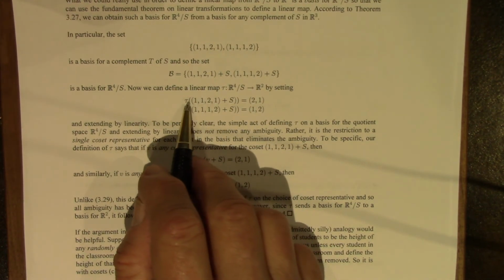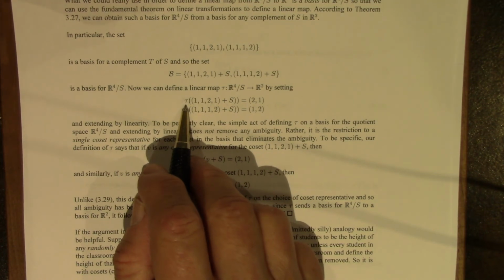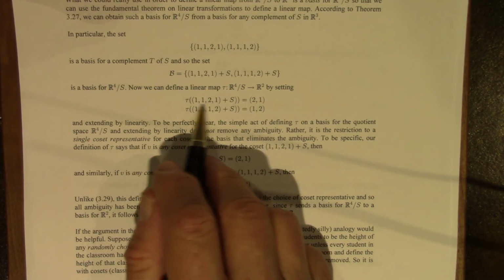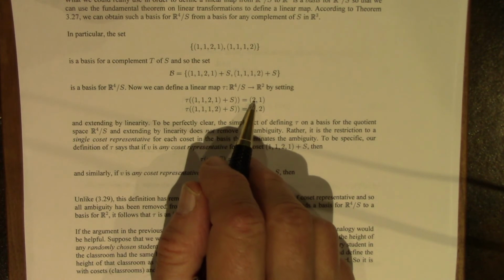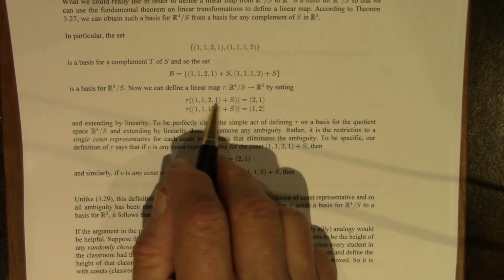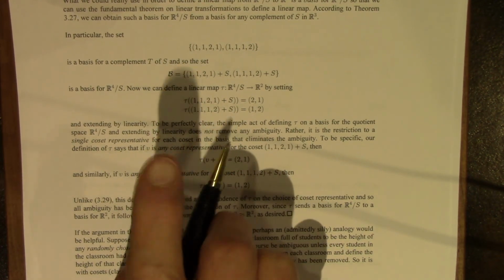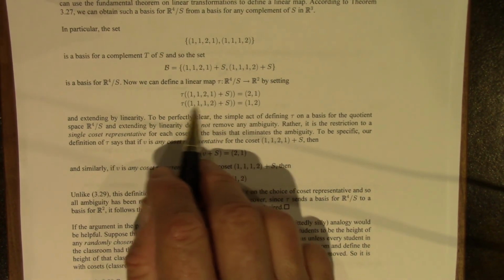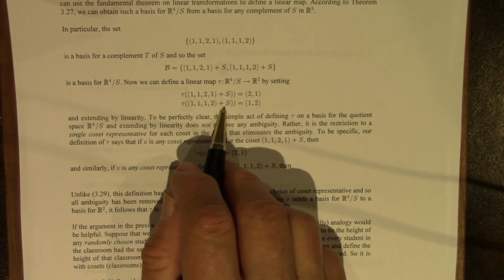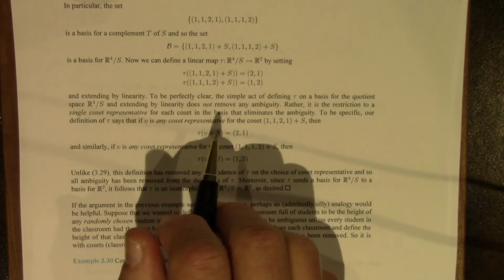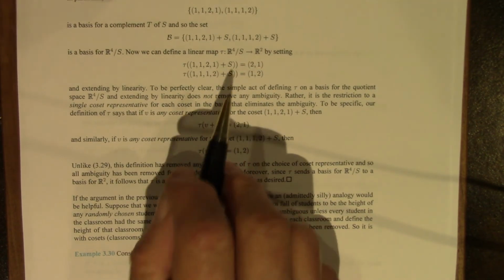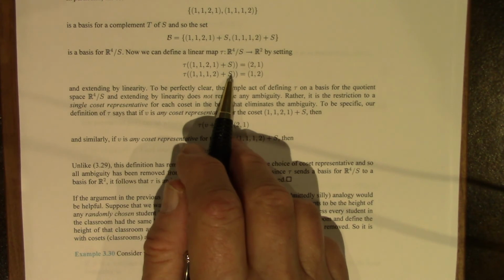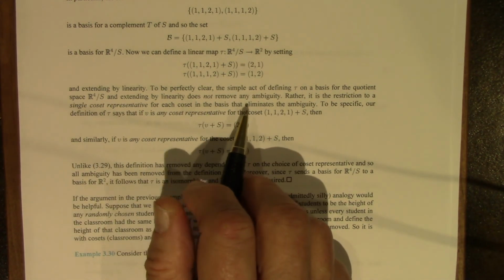So we set tau, this is our map, of this coset to be these two, the last two. But don't panic yet. We do the same thing for tau of the other basis vector. Okay, and then once we get past this ambiguity problem, we would extend by linearity.